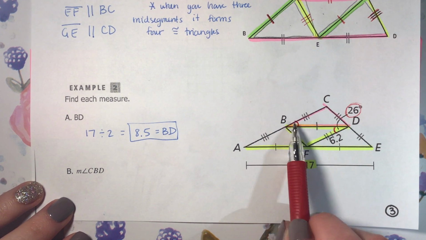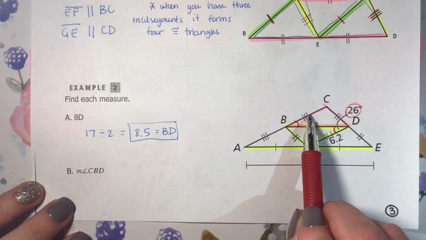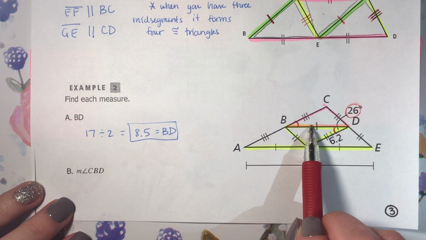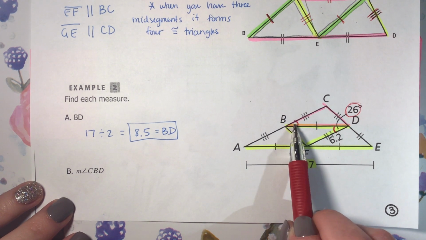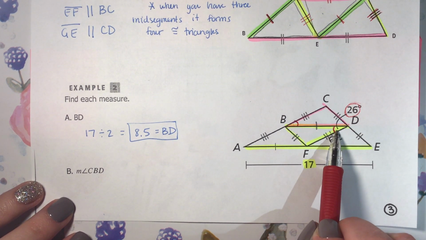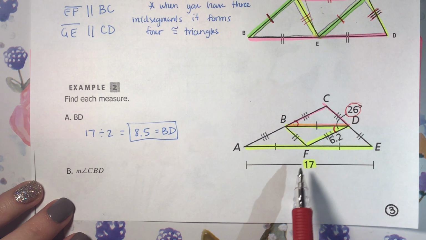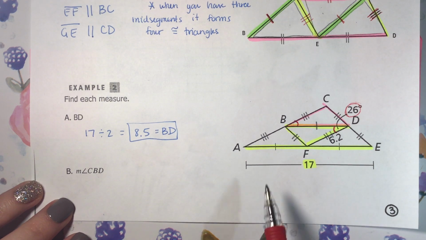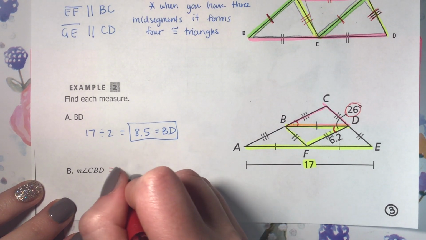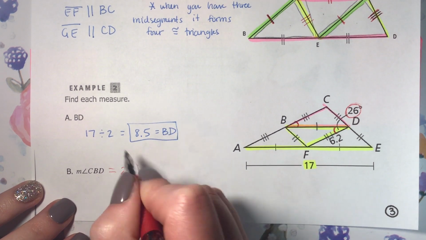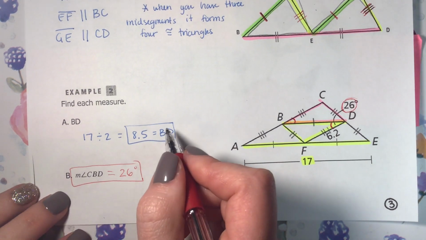Well, this guy up here, angle CBD, has 3 marks on one side and 1 mark on the other, which means B, or this angle, and this angle are in corresponding positions. Because they're in corresponding positions, they are the same size because these triangles are congruent. So I now know that the measure of angle CBD is 26 degrees. That's my answer to that one.